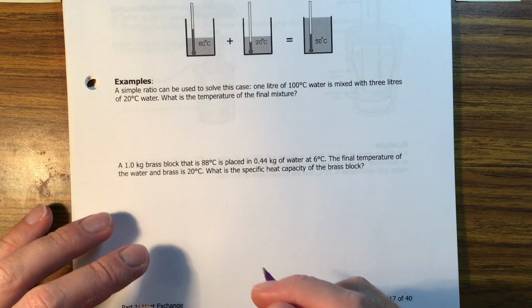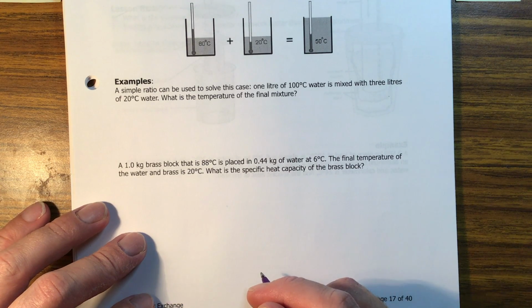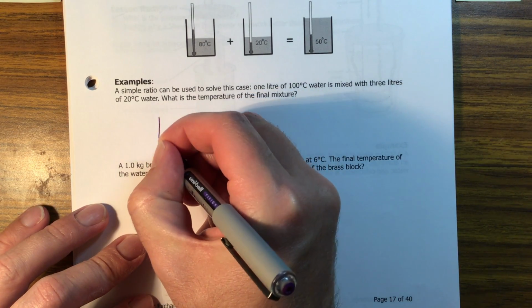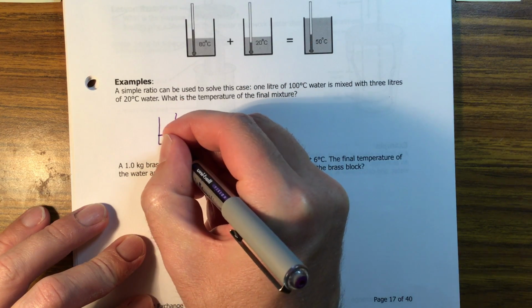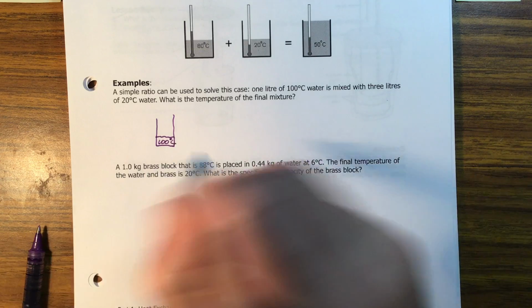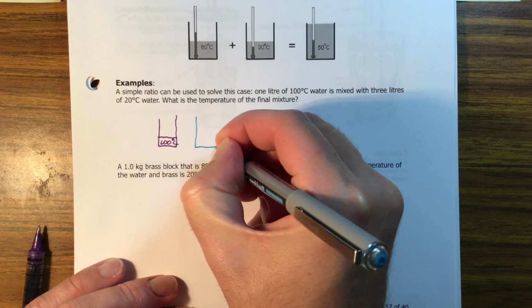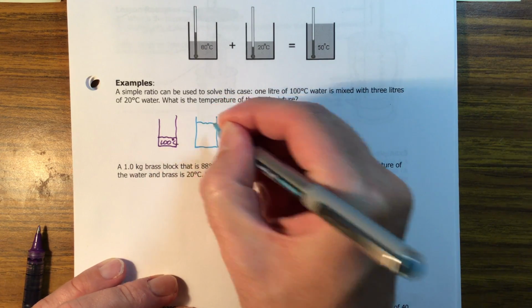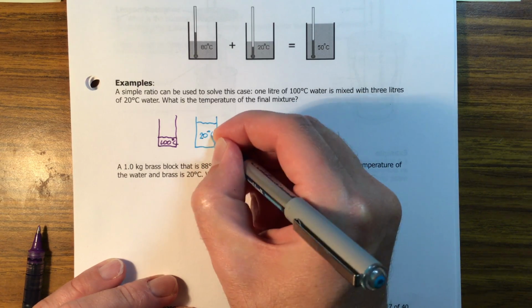Well, what we've got here is a little bit of 100 degrees Celsius water, and quite a bit of 20 degrees Celsius water.